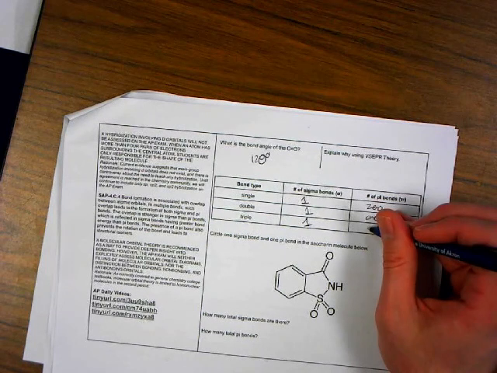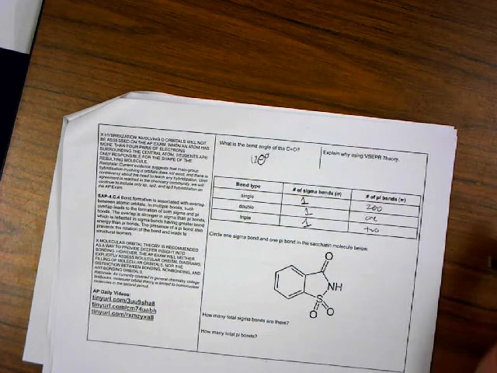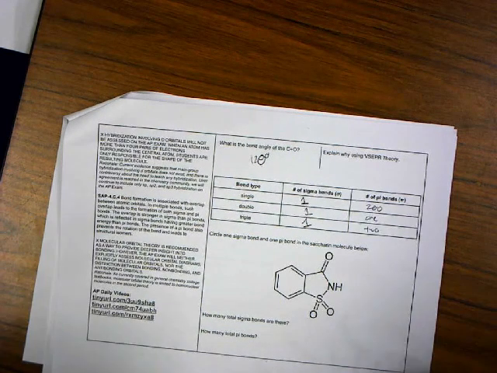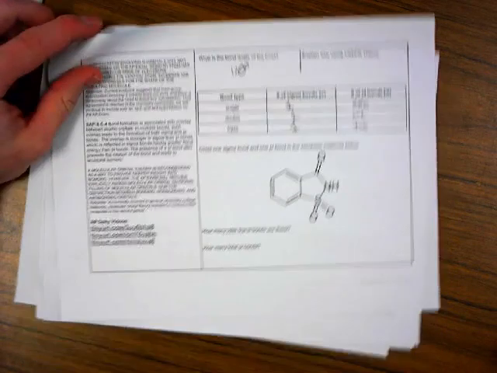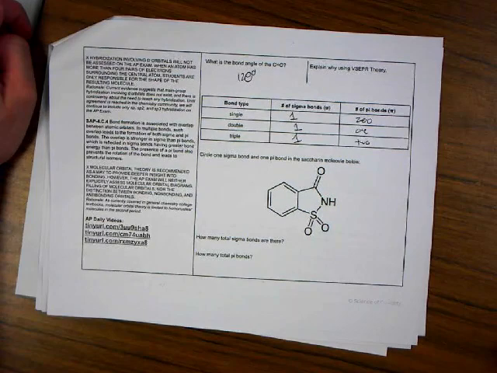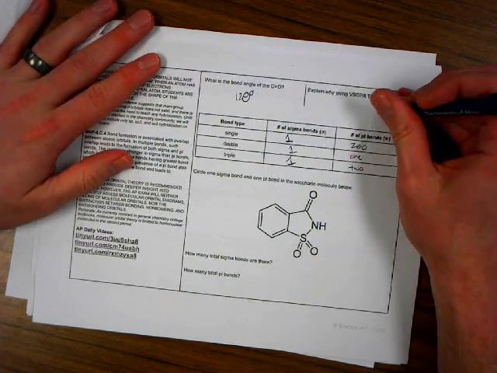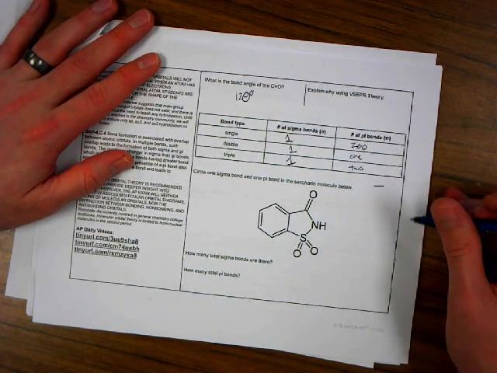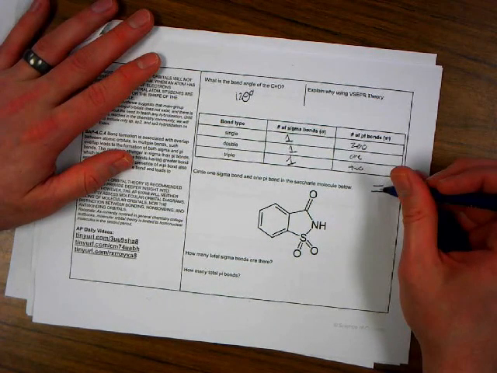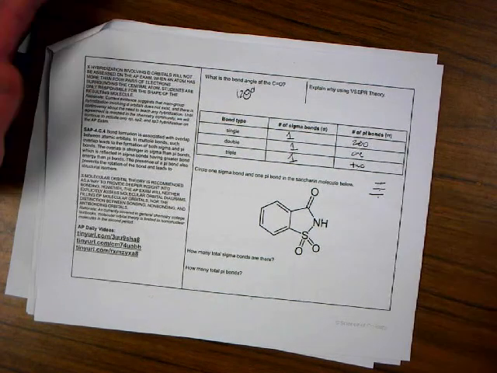Single bond. How many sigma bonds would that have? 1. A double bond would have how many sigma bonds? 1. A triple bond would have 1. How many pi bonds for a single? 0. How many pi bonds for a double? 1. How many pi bonds for a triple? 2. Really good. We need to finish this.